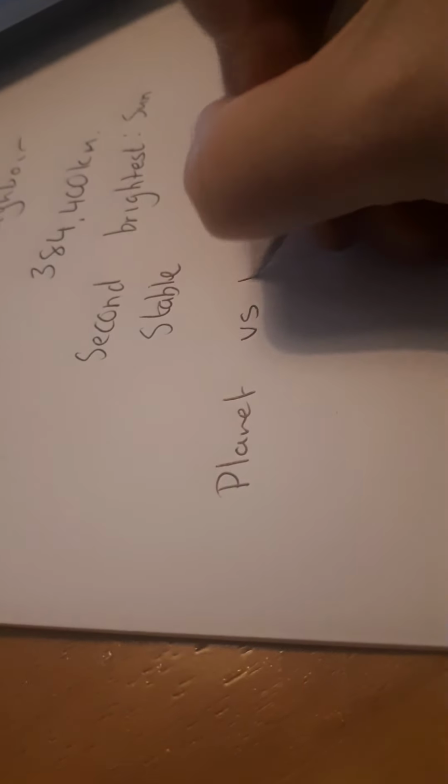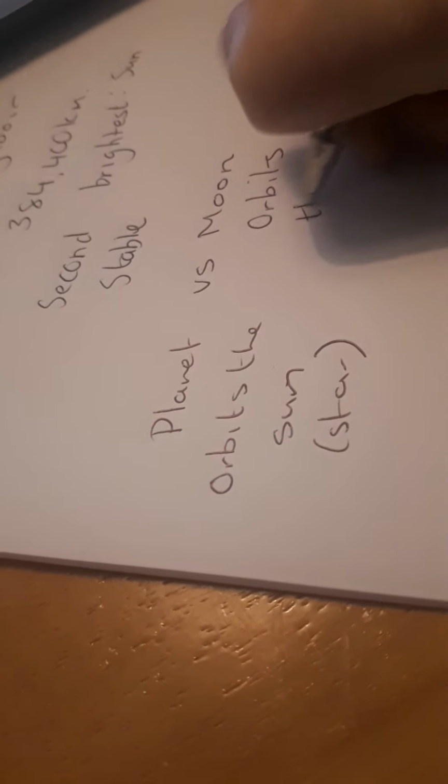That kind of brings us on to the idea of the difference between planet versus moon. So a planet is something which orbits the sun. Remember, the sun is a star. And the moon is something that orbits a planet. And we have loads of different moons in our Milky Way and in our galaxy.